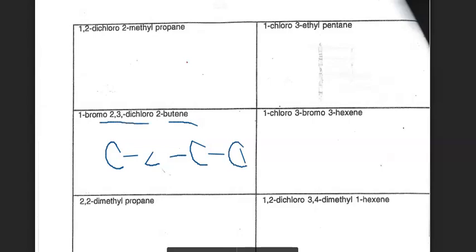So if I make the one on the left number 1, I have the second carbon, I'll put a chlorine, and the third carbon, chlorine. And then a bromo would go on the first carbon, that's a bromine. Oh, and I almost forgot, it's butene, it's a double bond. So 2-butene means the double bond is between the second and third.